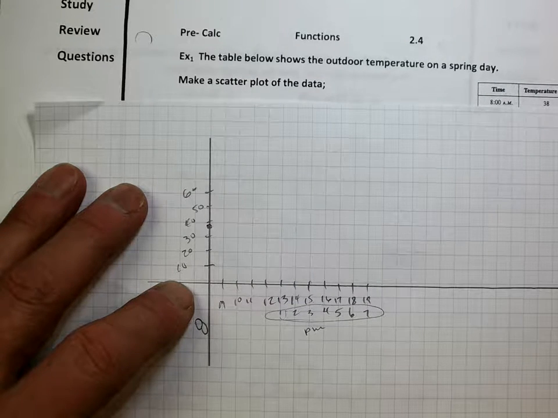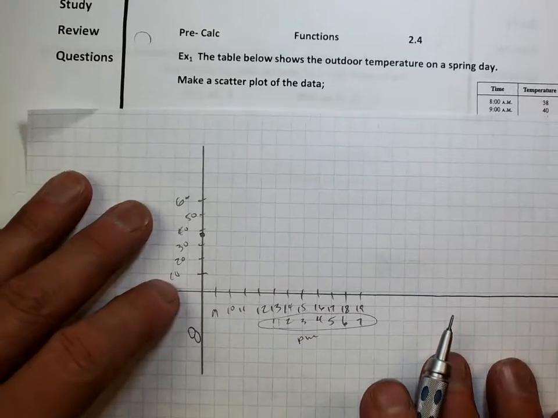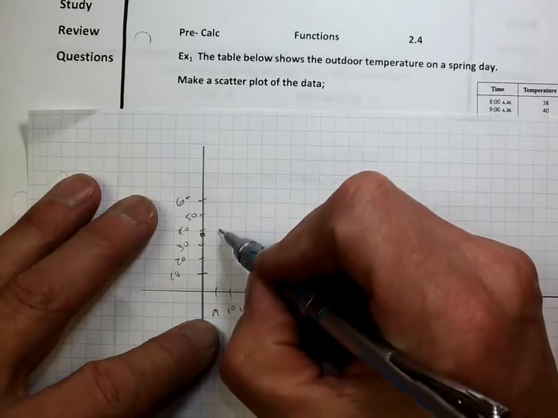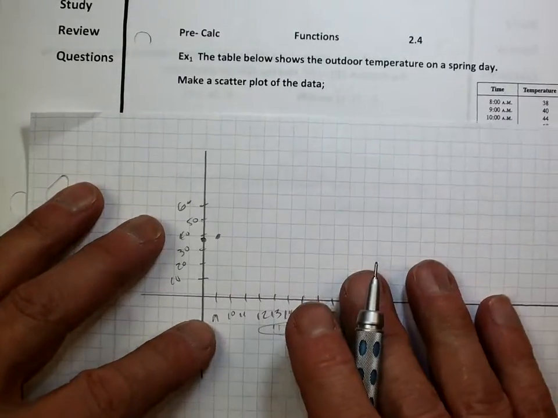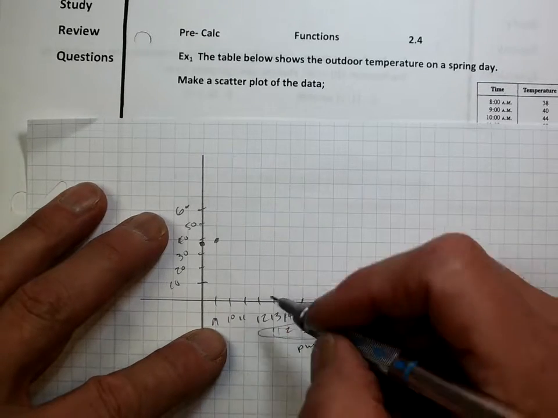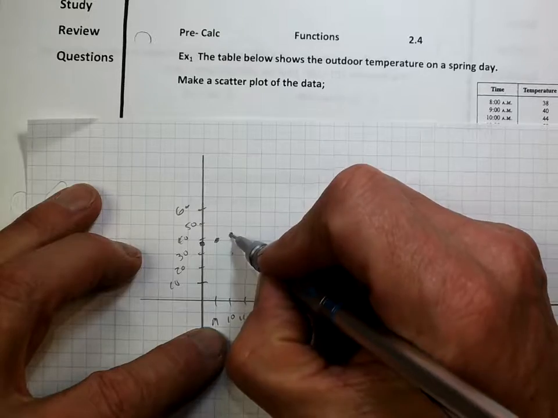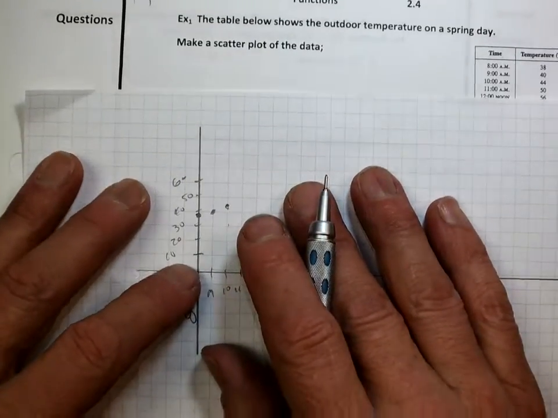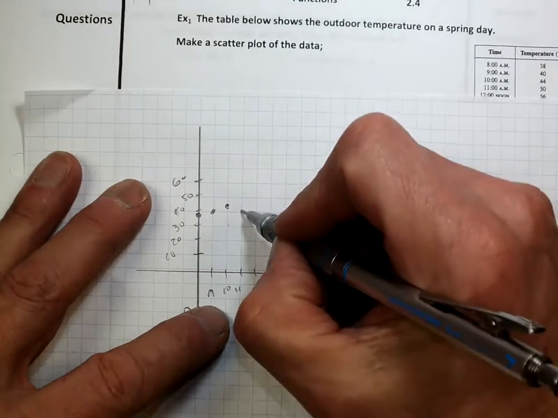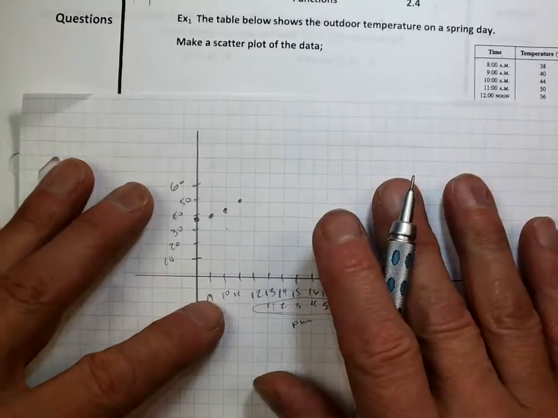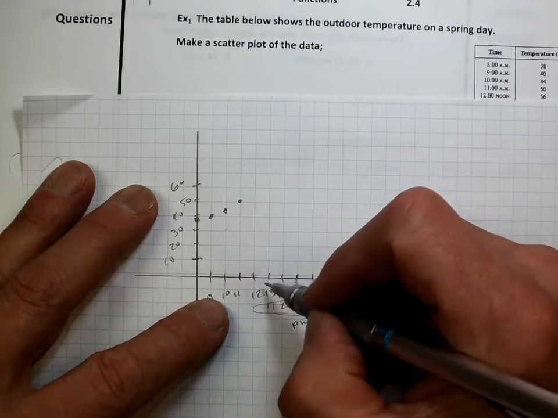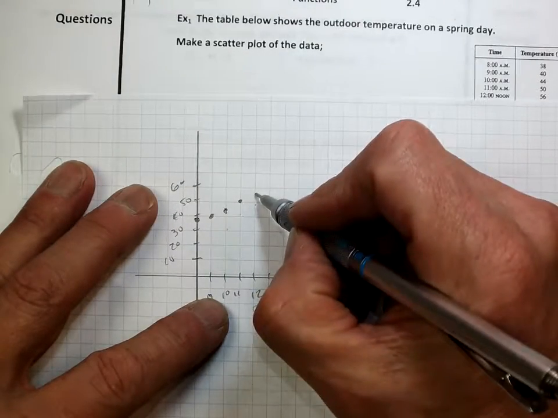Can we slow down? Am I okay? Alright. 9 o'clock is at 40. 10 o'clock is at 44. About there. 11 o'clock is about 50. Noon is 56. It's warming up.